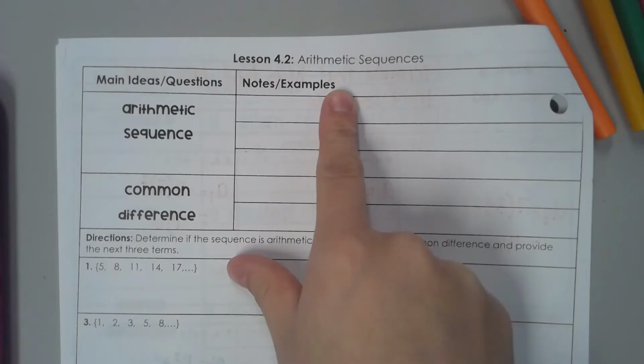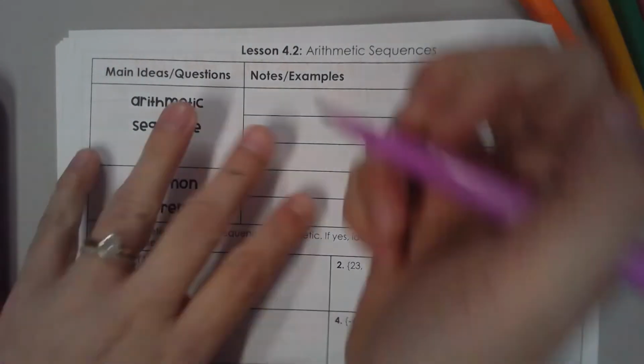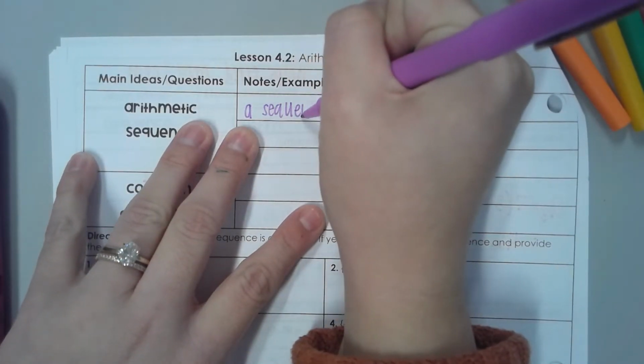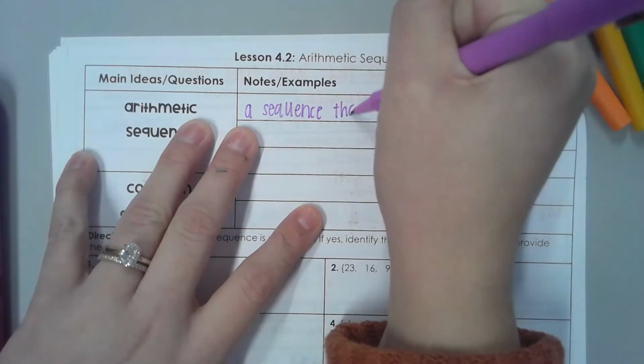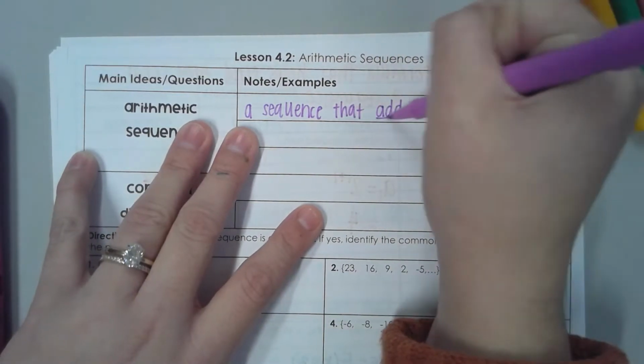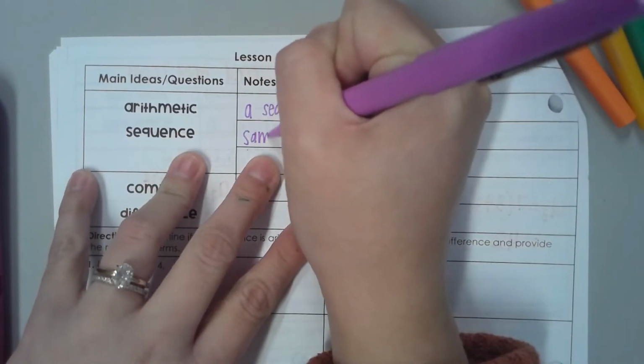It's called an arithmetic sequence. An arithmetic sequence is a sequence that adds the same number each time.